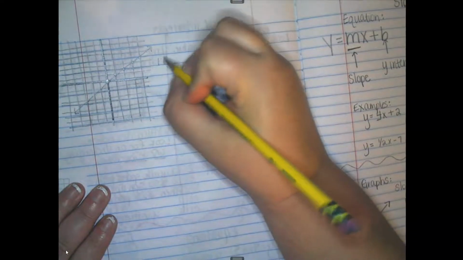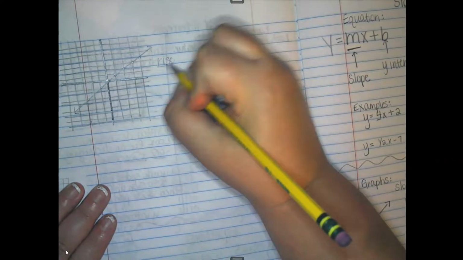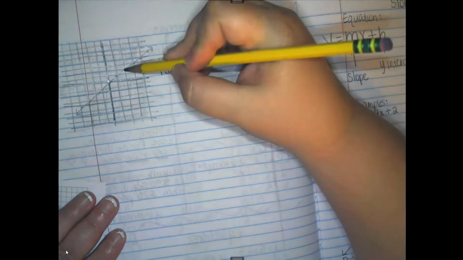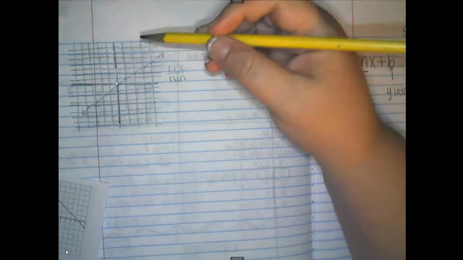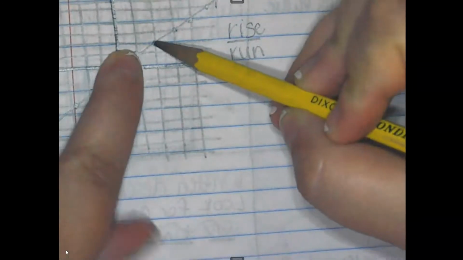All right, so we're going to start at any 2 points. So any 2 points we want, and we're going to look at how much did it rise over how much did it run. So even if I want to start at this point, to go from this point to this point, let me zoom in on that with my horrible nails. I know, some of you really could care less about my nails. I know. Here are my 2 points.